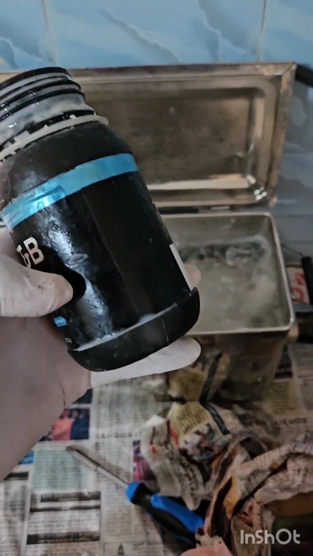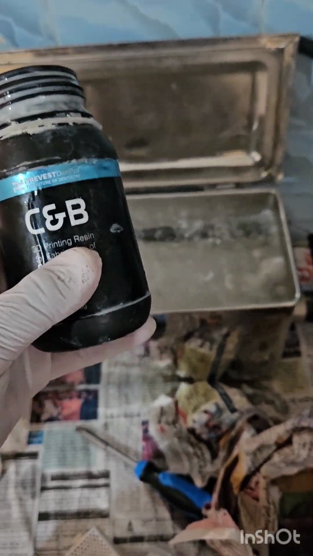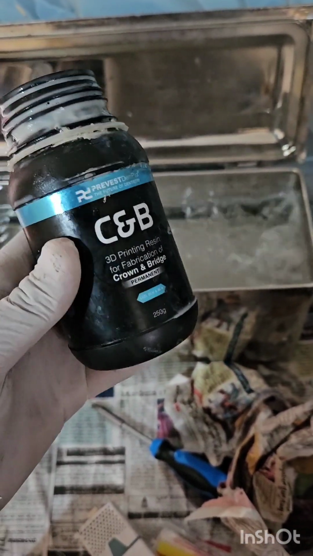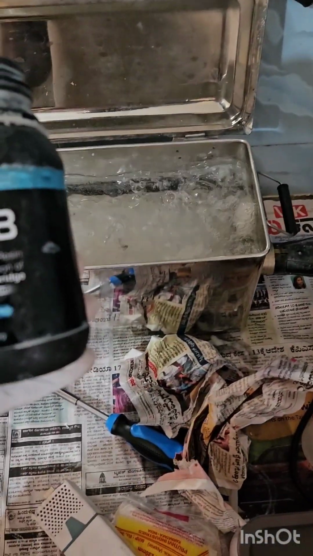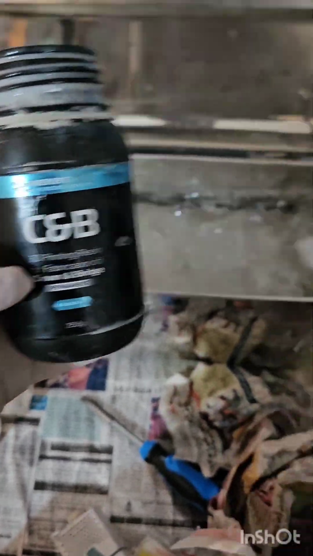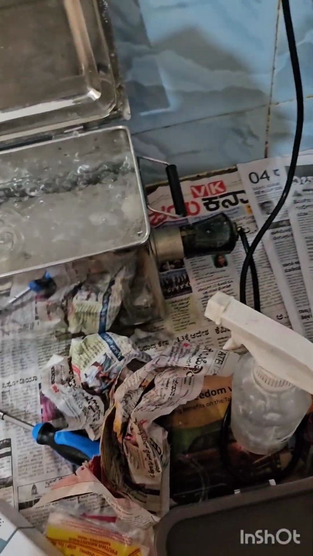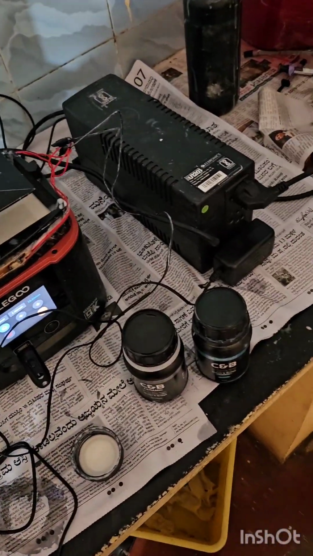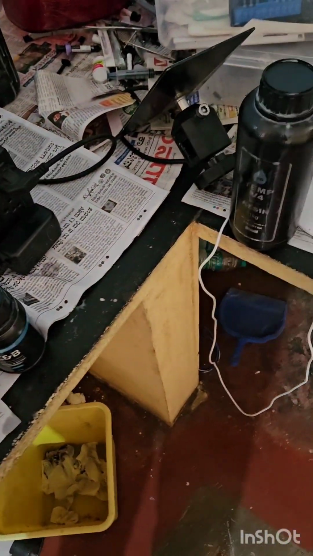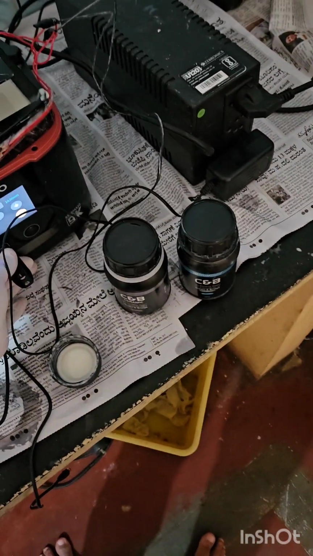I usually preheat the resin. This is ceramic resin. The bottle has been changed, but the resin is ceramic resin. We usually preheat the resin in boiling water for 10 to 15 minutes. Then pour the preheated resin into the vat here. Then I go to my laptop and transfer the files which I need to print onto the pen drive. Then I'll come back over here.